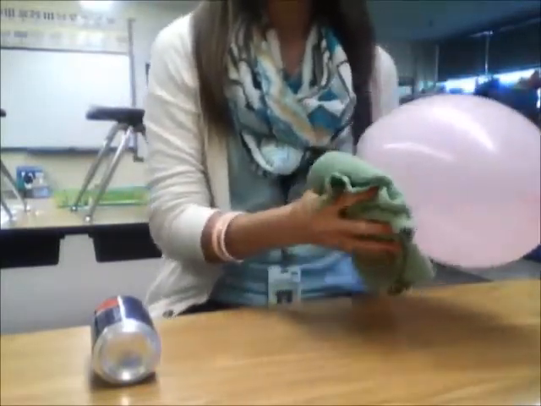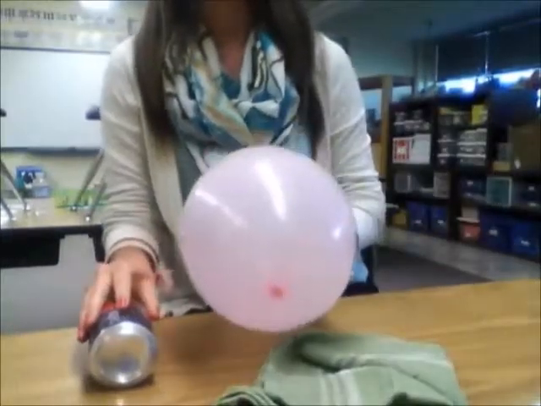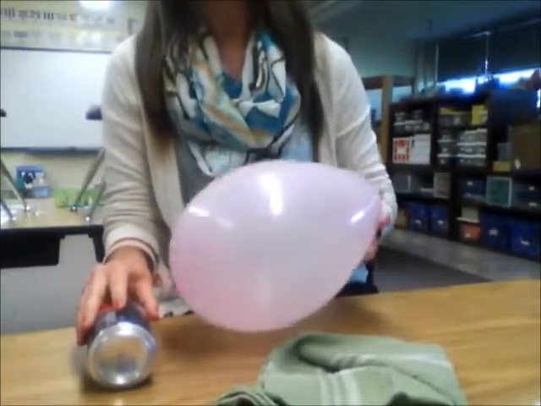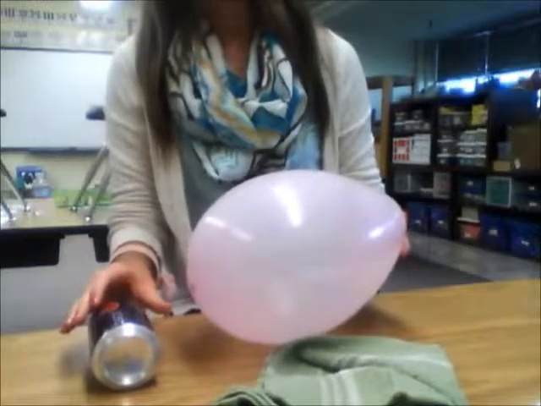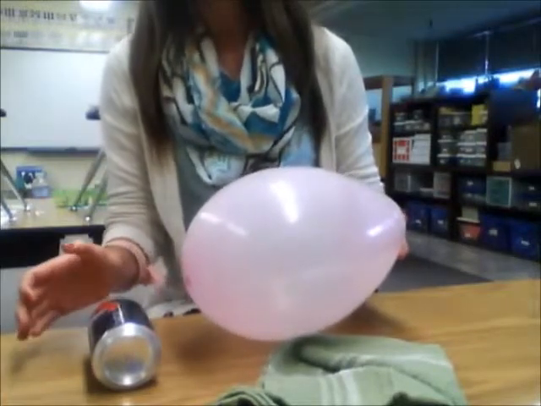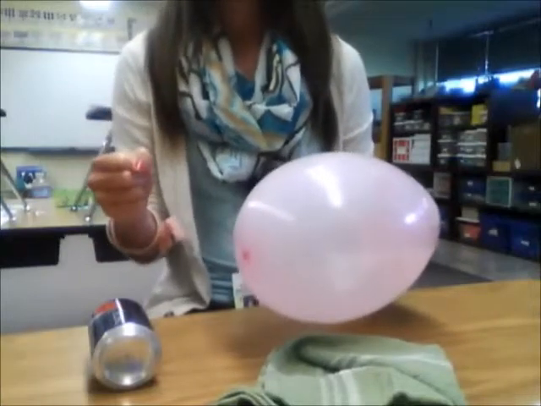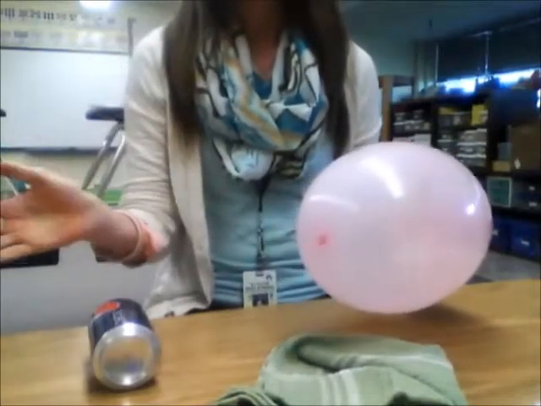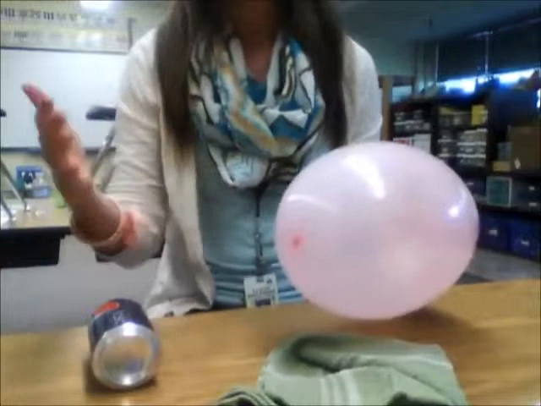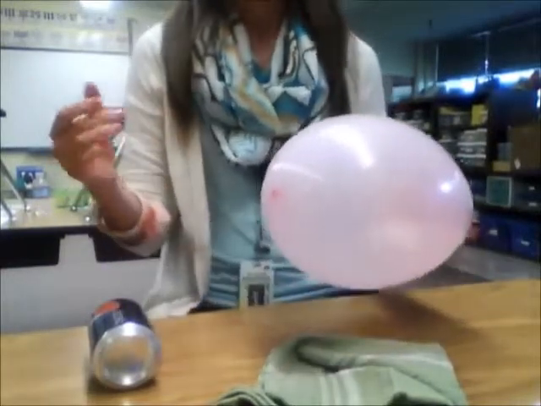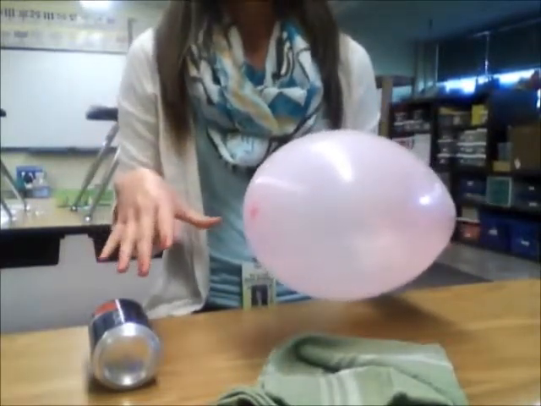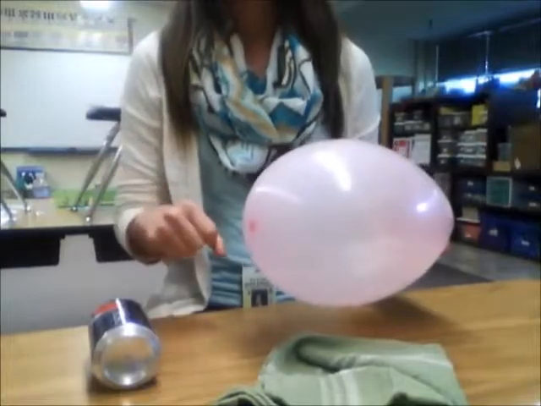But after you rub your balloon, you just want to hold your balloon about this distance away from the can, and not too far, not too close, but then you'll be able to see what happens. And then make sure you write down what you observe and how far the can travels and which way the can goes on your data chart, and then we'll take it from there.